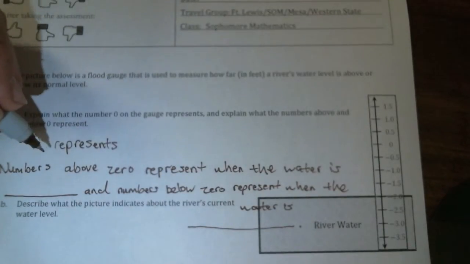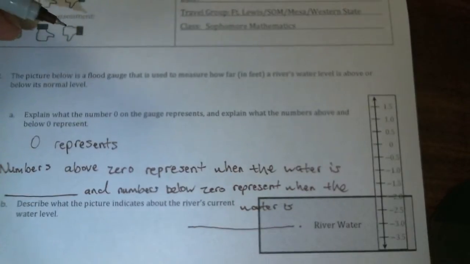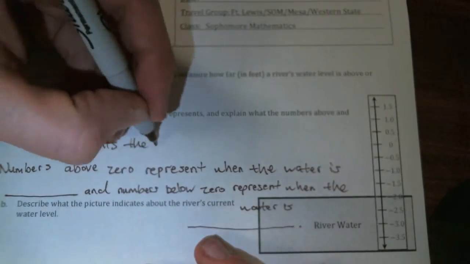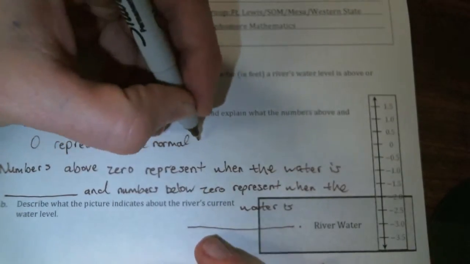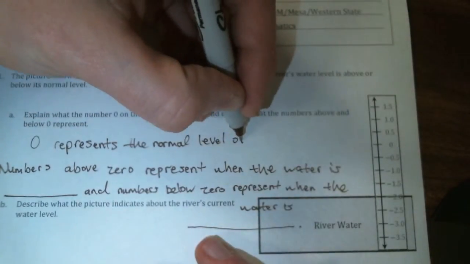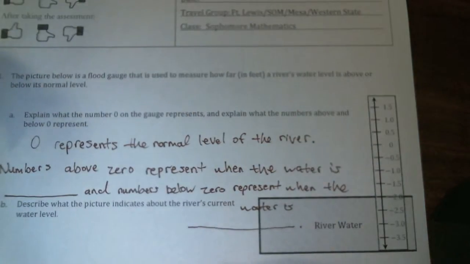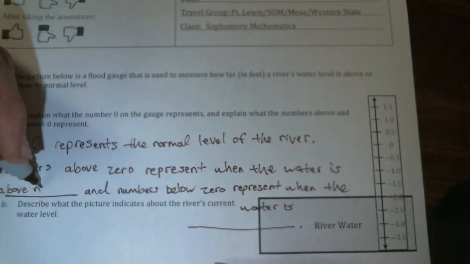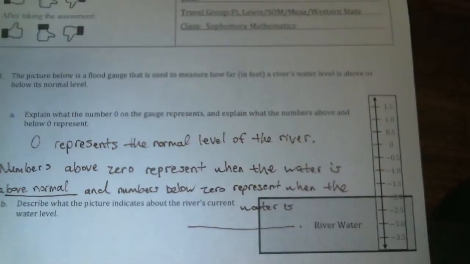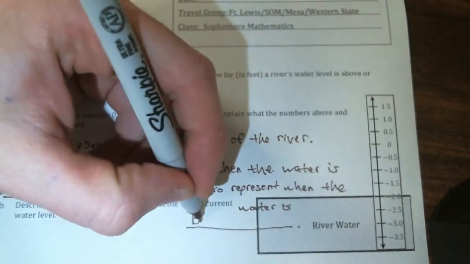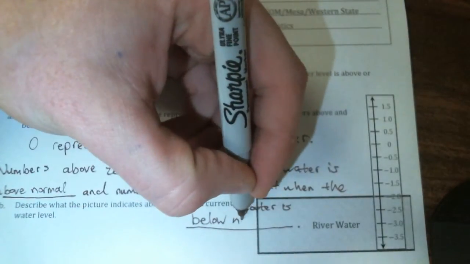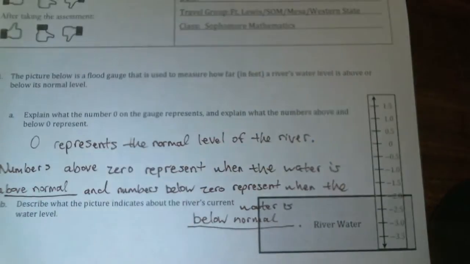This is a situation where we're being told, okay, here's positive and negative numbers. What do they mean in somewhere new? So this is something you haven't seen before. I'm going to say 0 represents the normal level of the river. So that would mean numbers above 0, positive numbers, represent when the water is above normal. Of course they mean positive numbers, but I'm talking about this situation, not just in general. And so that would mean numbers below 0 would represent when the water is below normal. Again, with normal being 0.